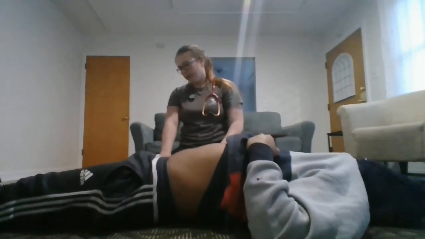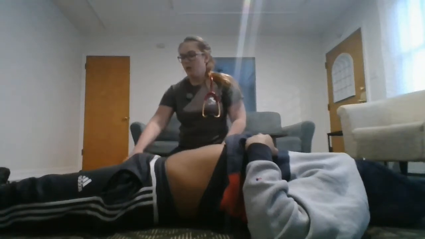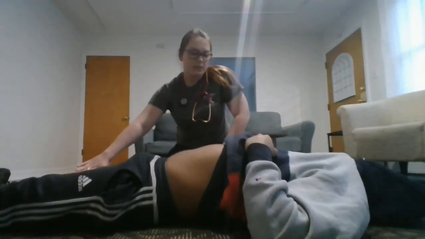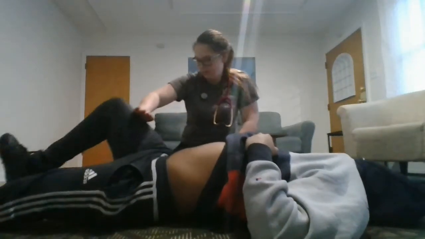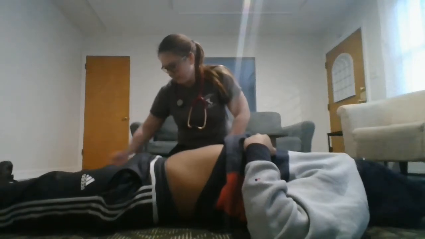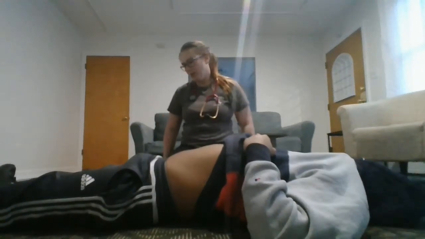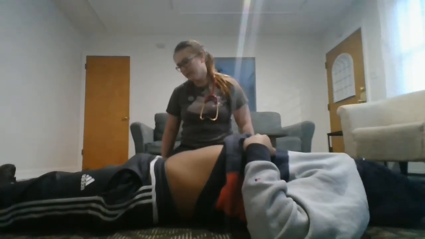And now I'm going to ask you, can you extend your leg for me? Can you push your leg up against resistance? Okay. That is the psoas sign, and then the obturator sign is have the client flex the hip.